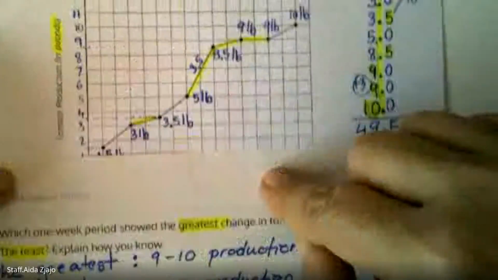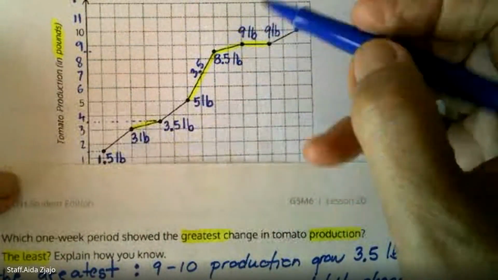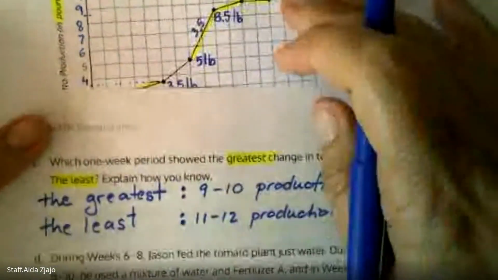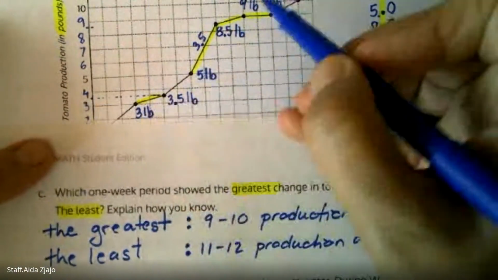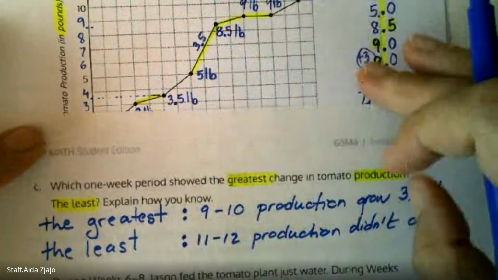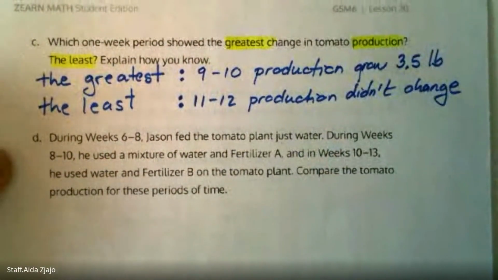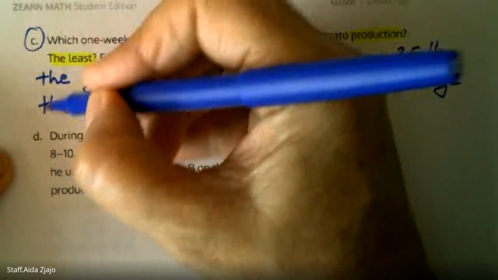So that's also, if you look, this is no growth at all. That's the least. And then after that, you have 0.5 pound growth here and 0.5 pound growth here. Okay, that was C.